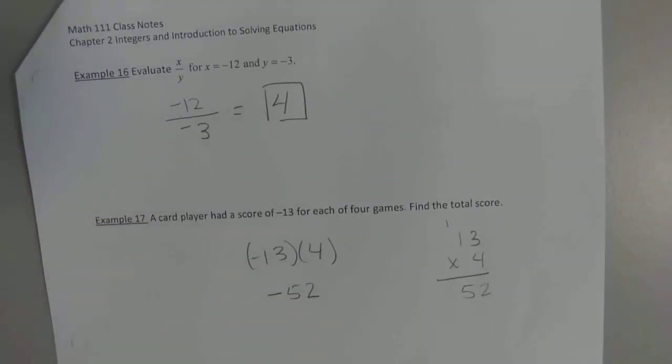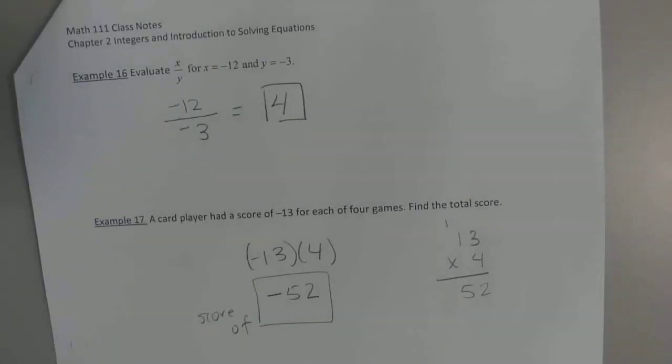And remember, the reason why this works is because multiplication is repeated addition. So if you did -13 plus -13 plus -13 plus -13, you get -52. That one doesn't really have a unit. Maybe score of or something. I don't know. Total score, yeah, something like that.